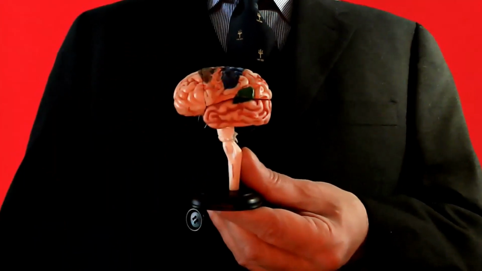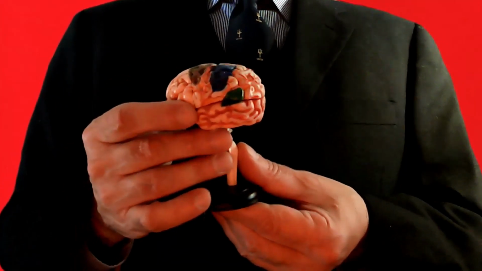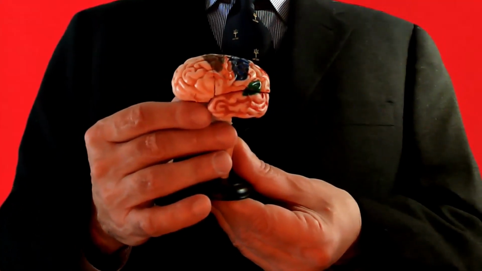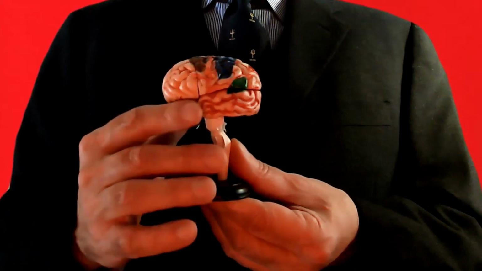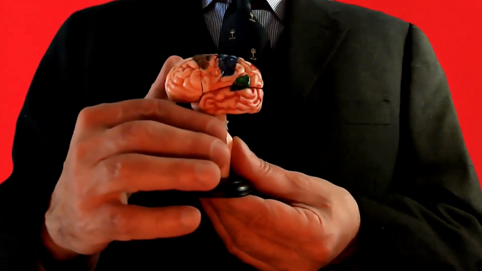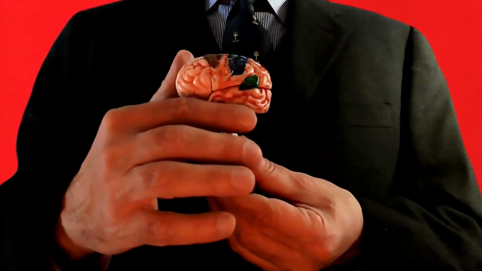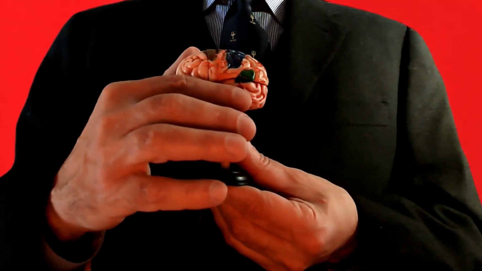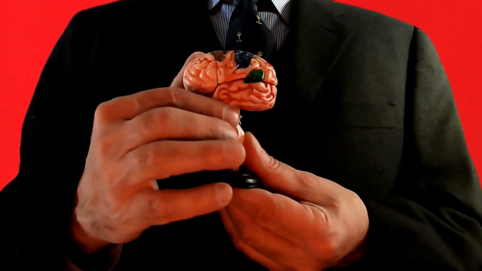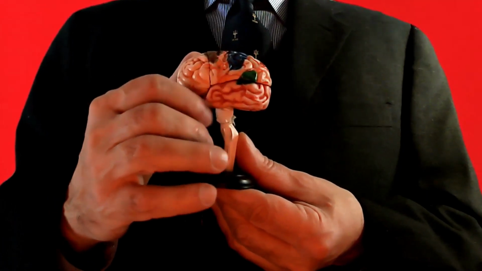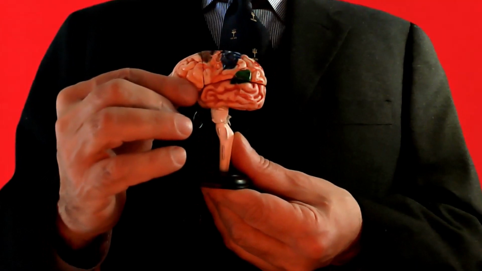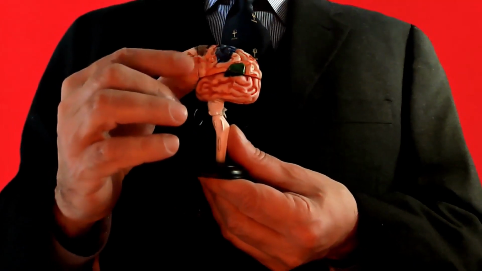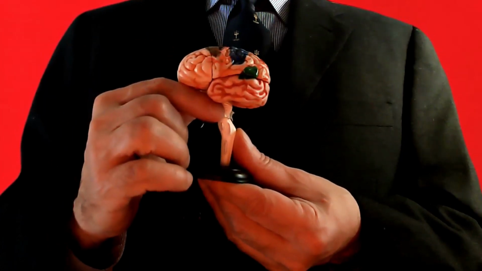Now, what's really interesting about the model is that it is quite representative of a true cerebral cortex. In the cerebral cortex, you'll see an inferior region of the temporal lobe, a middle region of the temporal lobe, and a superior region of the temporal lobe. And you practically can see that on this model. There is also an inferior region of the frontal lobe, a middle region, and a superior region, less easily depicted here.